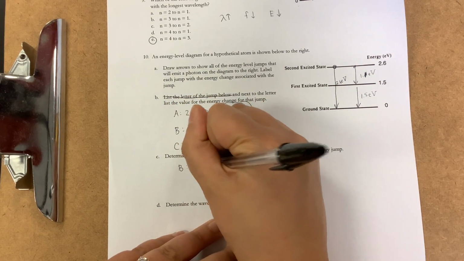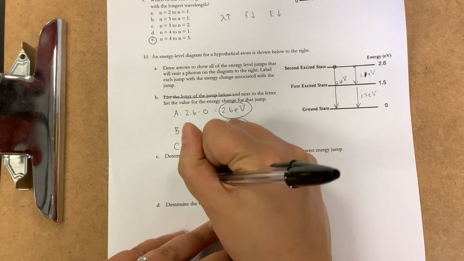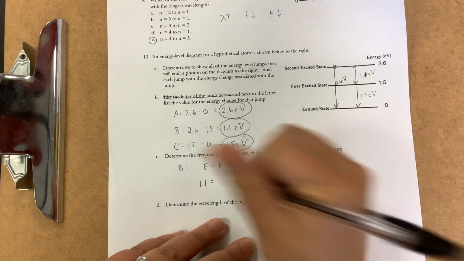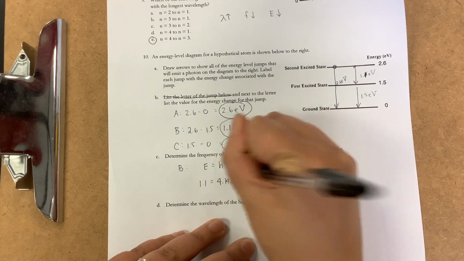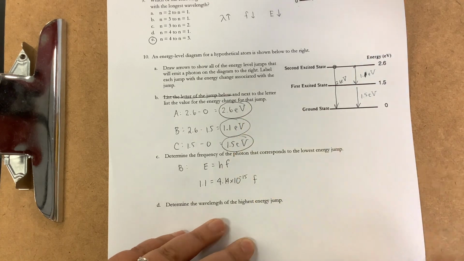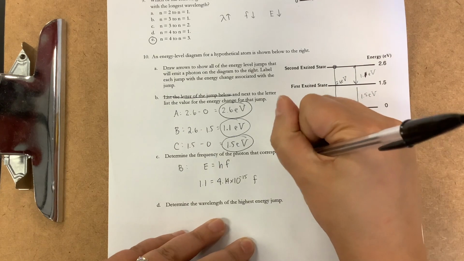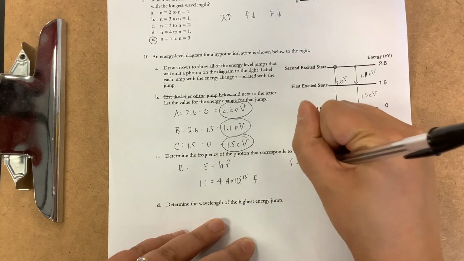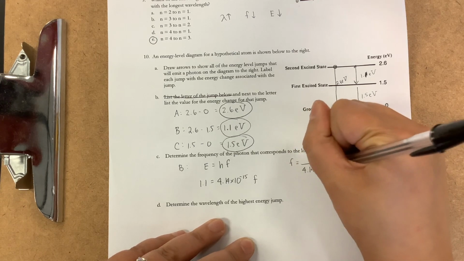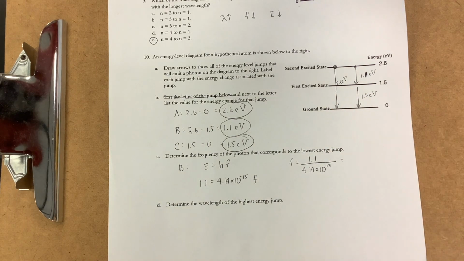The frequency of this photon. So I know its energy is 1.1. I know h is 4.14 times 10 to the negative 15th. And so I'm solving for f. Dividing by h is actually a very small number, so you should be getting very big numbers, because if you're dividing by a small number, your frequency should be very big.